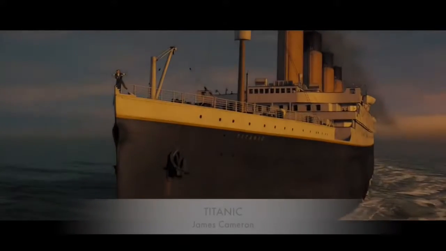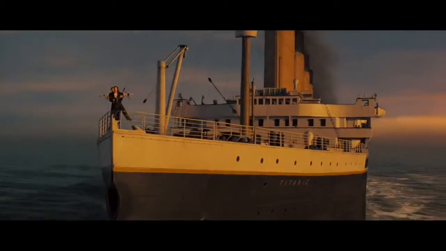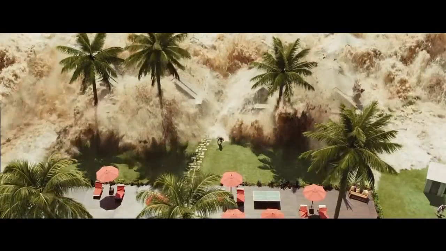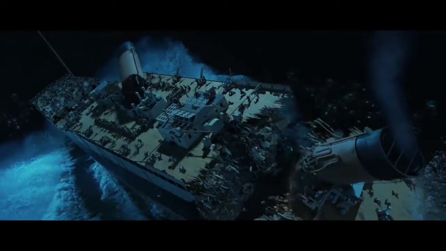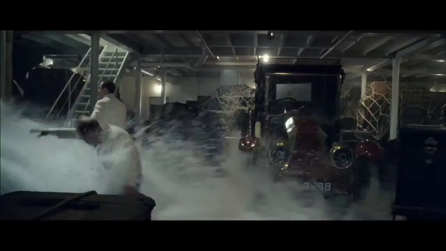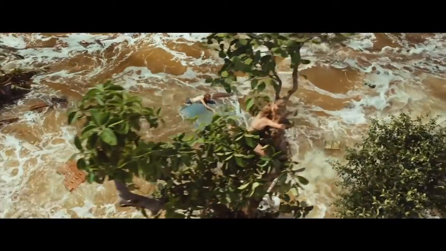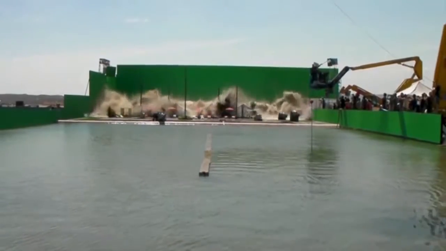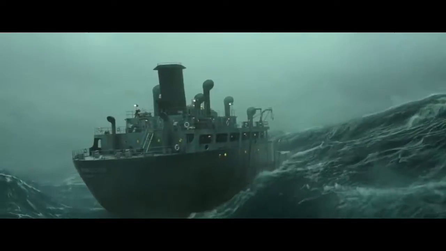Other movies like the famous Titanic of 1997 or The Impossible 2002 only became reality because of the work of CG. It would have been dangerous and almost impossible to make a production putting people in real natural disasters. So, how do they make these effects seem so real?